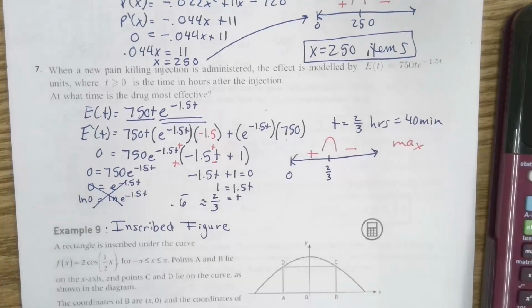Okay, thank you so much for listening to kind of just a random other application, and in this case, it was one that included an exponential function.